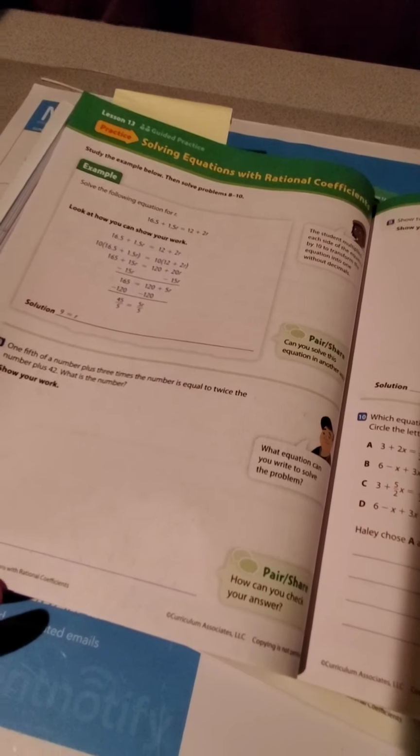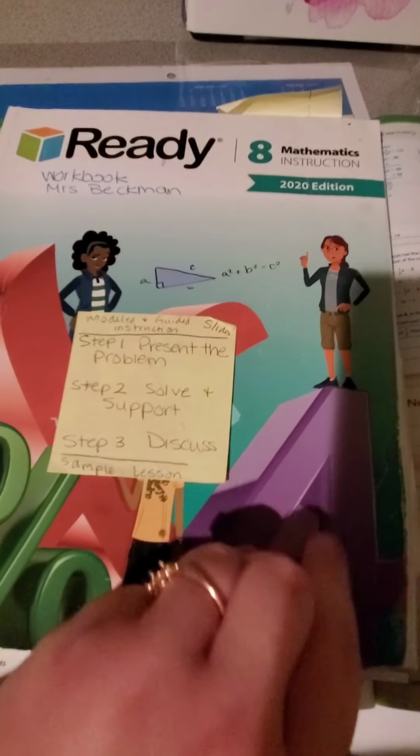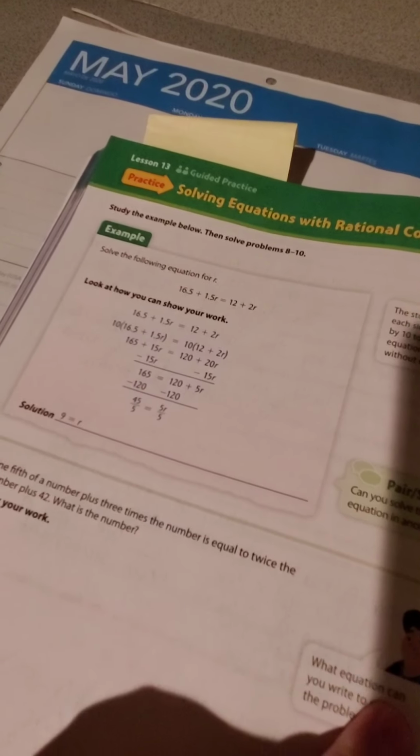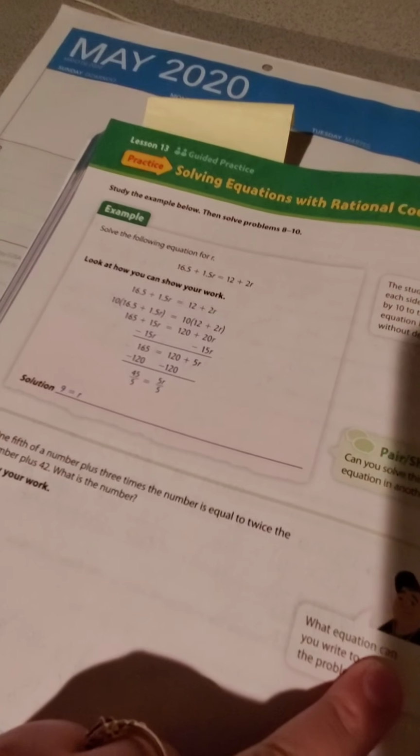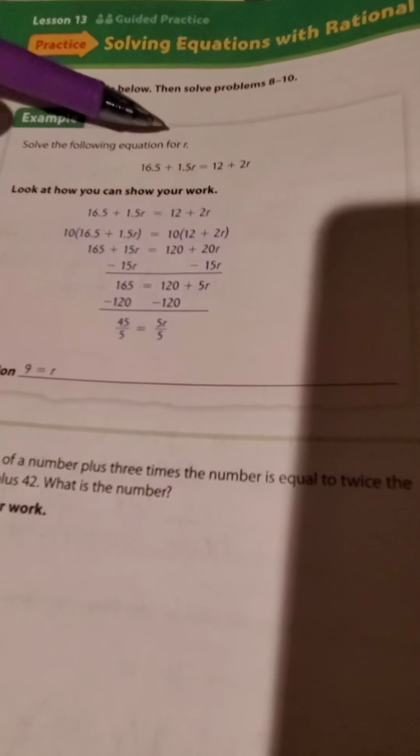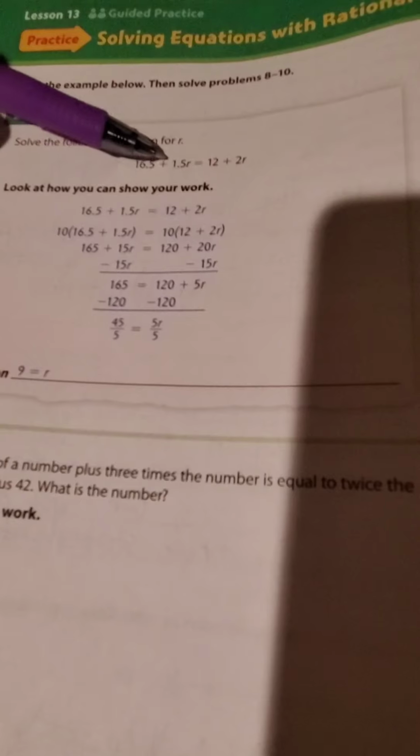Okay, so today we're doing lesson 13, guided practice, page 126 from the Ready Math instruction book. It says, study the example below, then solve problems 8 through 10. Okay, solve the following equation for r. 16.5 plus 1.5r equals 12 plus 2r. So look at how you can show your work.